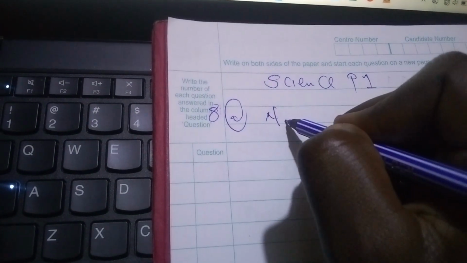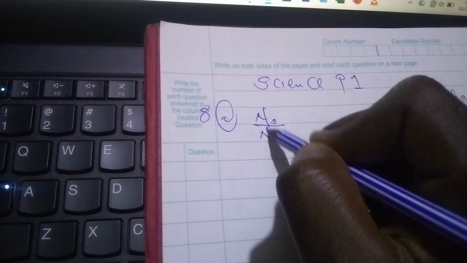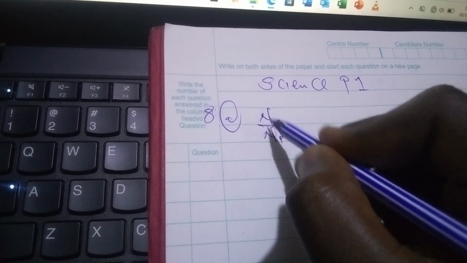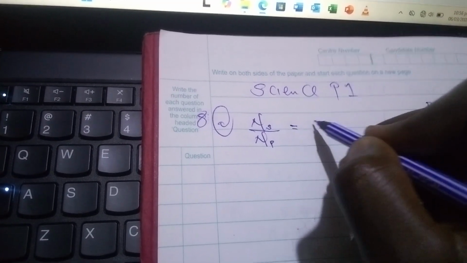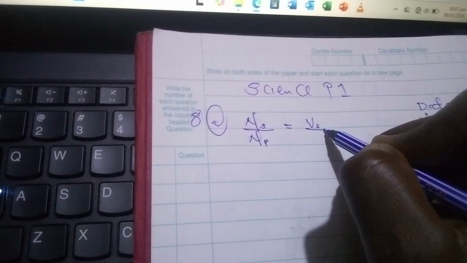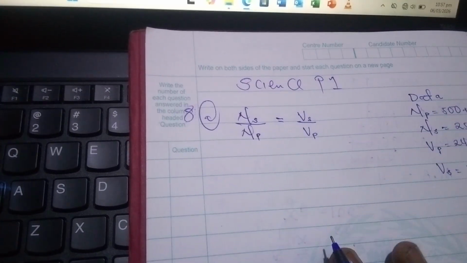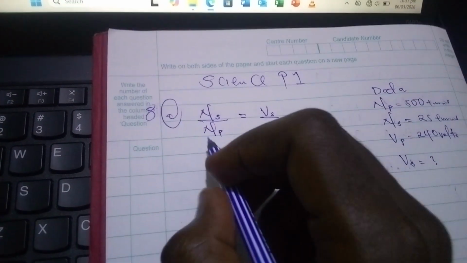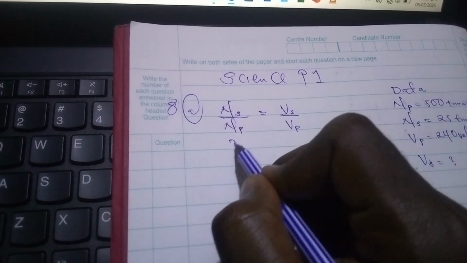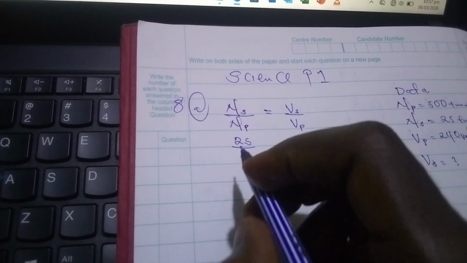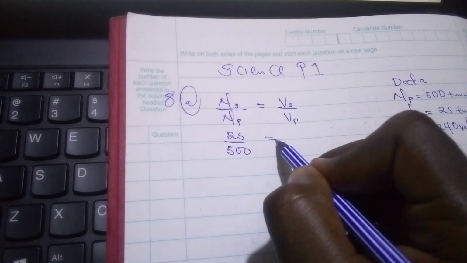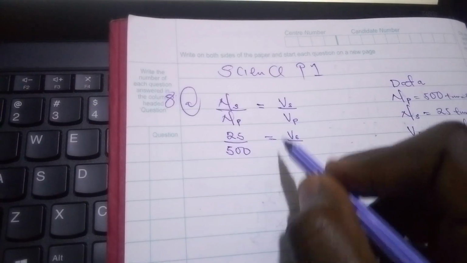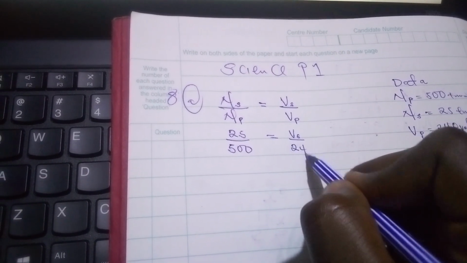So we're going to use the formula: number of turns of secondary over number of turns of primary is equal to voltage of the secondary over voltage of the primary. So 25 over 500 is equal to Vs over 240.